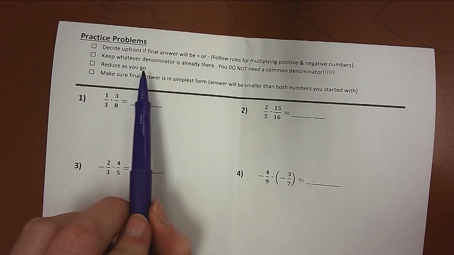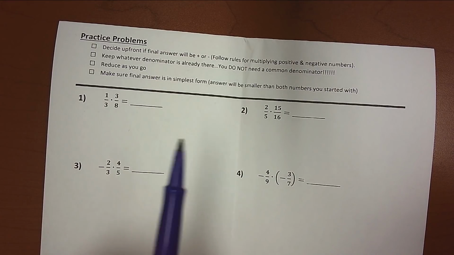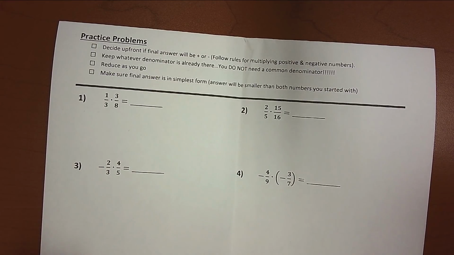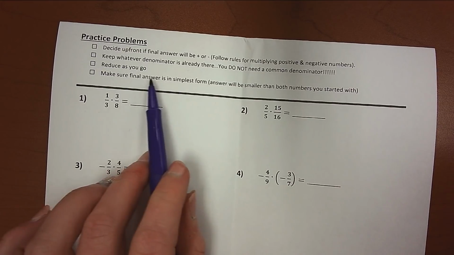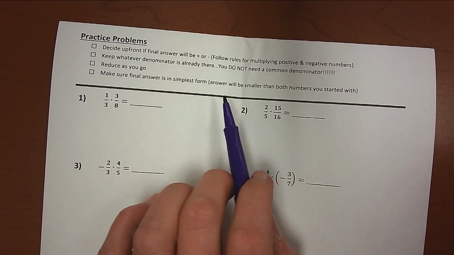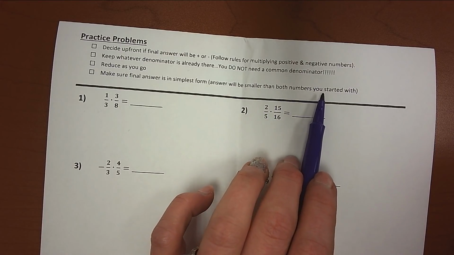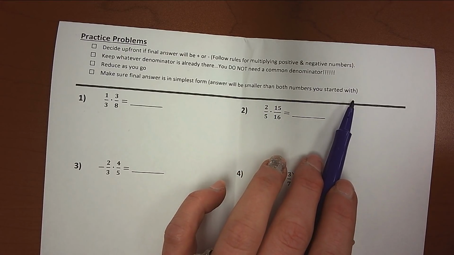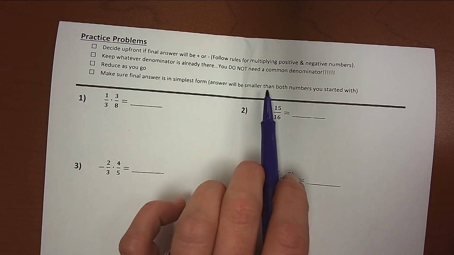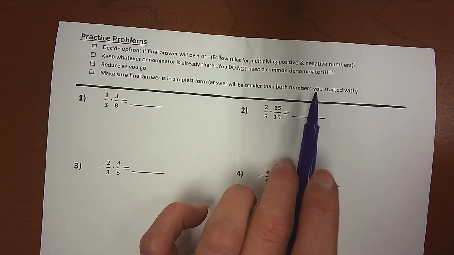It says reduce as you go. So if you can cross reduce, I'm going to show you what that means in a second. We're going to do that, and then we're going to multiply straight across top and bottom and make sure that our final answer is in simplest form. The answer will be smaller than both numbers you started with.